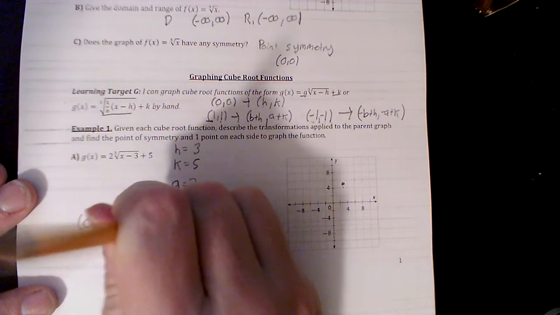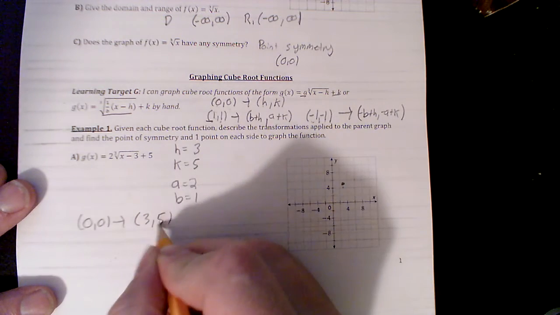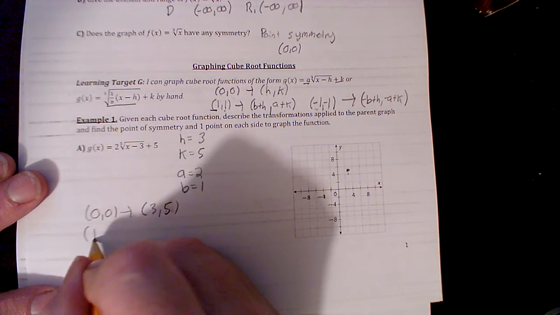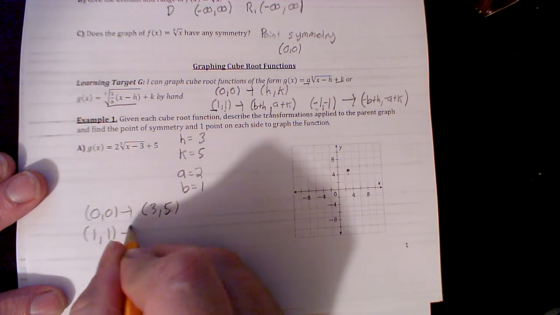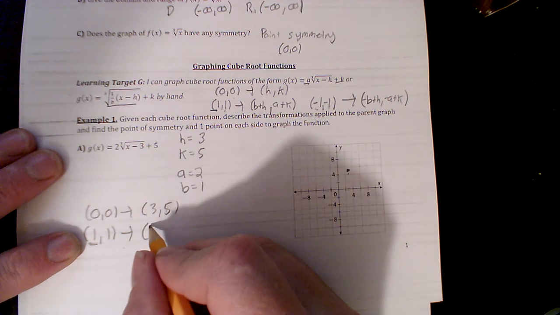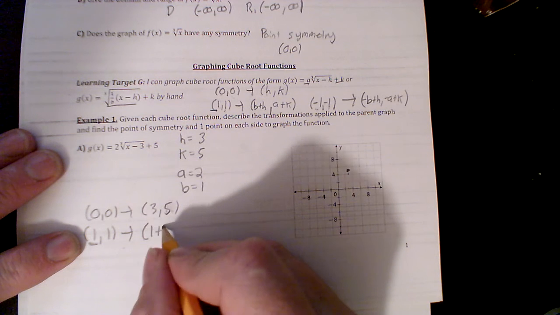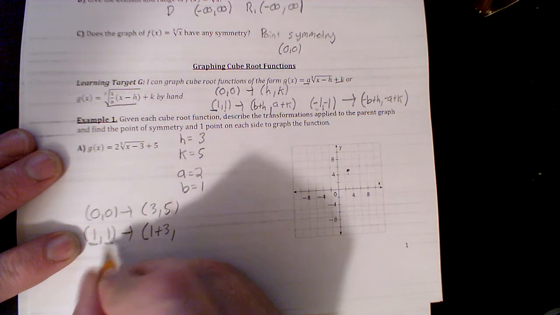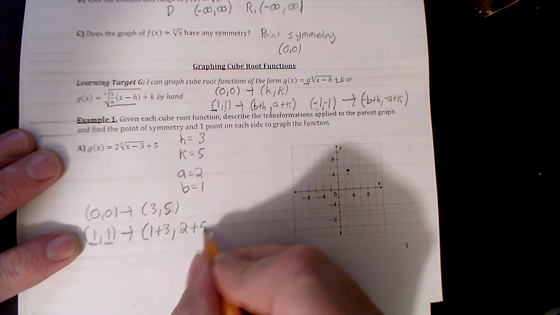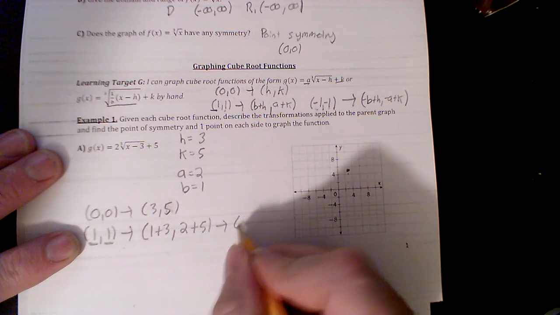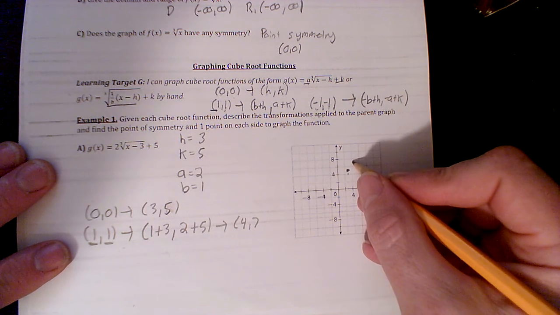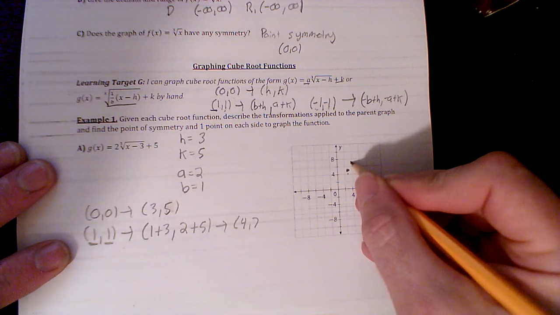Let me go ahead and erase this and write my 5 in. Alright. And look, we're going to change our points. Let's change 1, 1. We take that x value here, multiply by b, which is still 1, and add h, so that's plus 3. Take our y value there, multiply by a, which is 2, and add k, which is 5. For a new point, which is 4, 7. So let's go 4, 5, 6, 7, right about there.